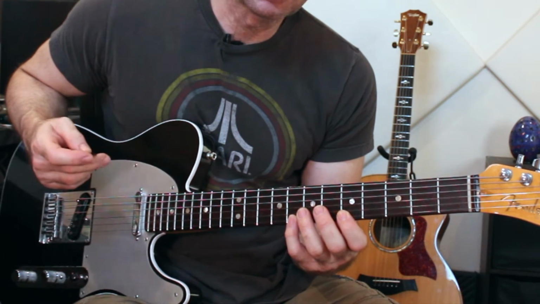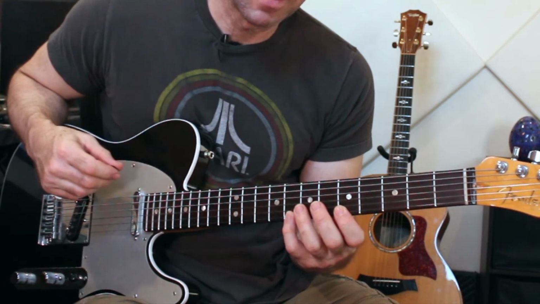Because the diminished scale is symmetrical, it's really great for playing patterns.